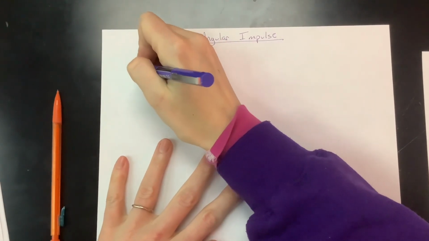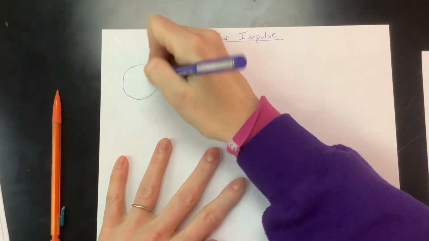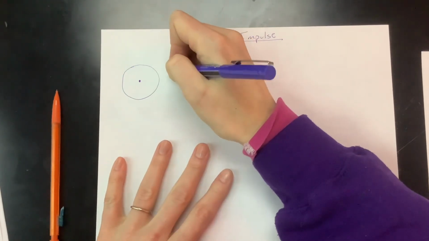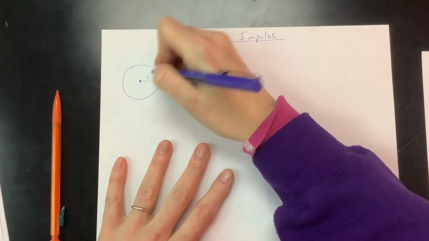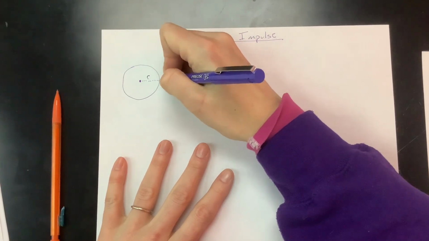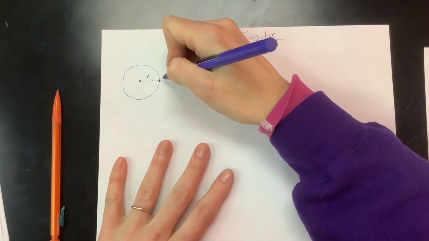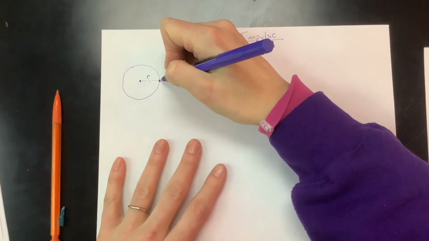Hi guys, this is Mrs. Gastler, and in this video we're going to talk about angular impulse. And so we're going to talk about having this object here that has some angular, rotational momentum. It has a radius r, and maybe we'll talk about this point here individually or as a part of the whole.